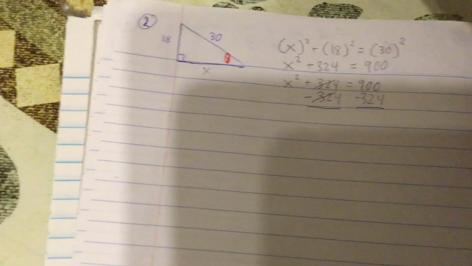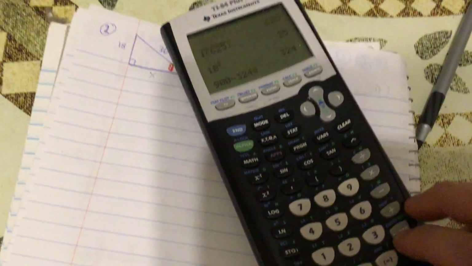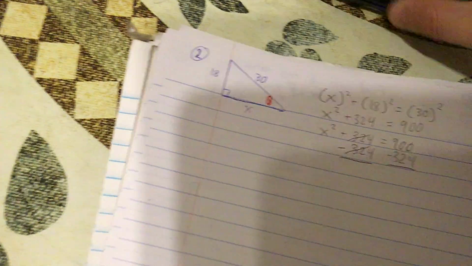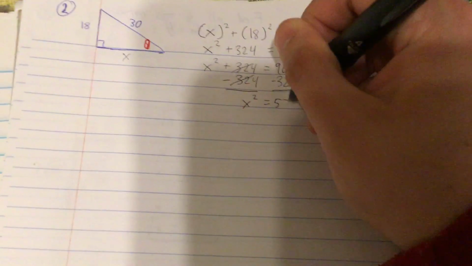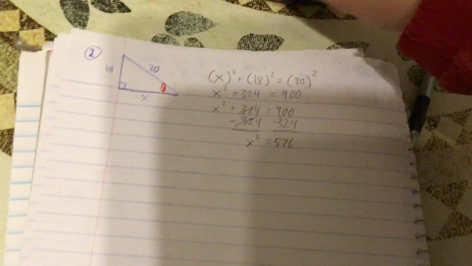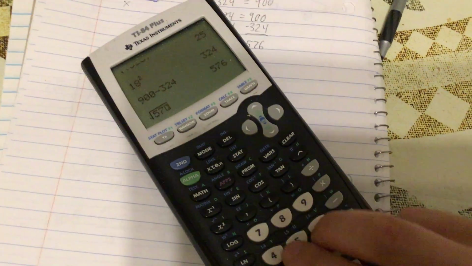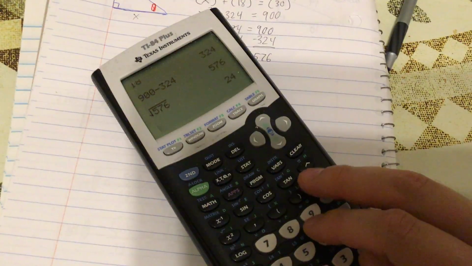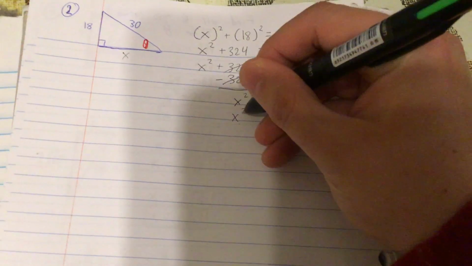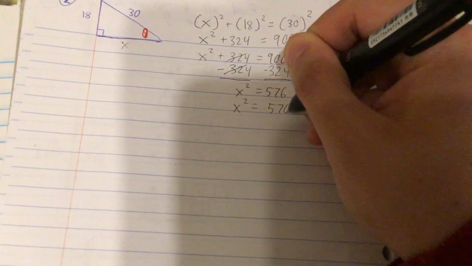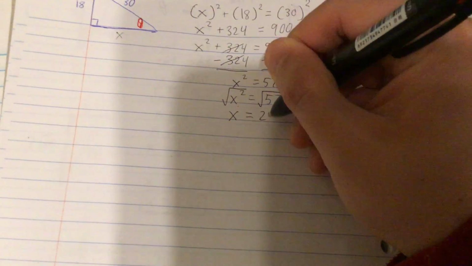So if I subtract 324 from both sides, that'd be 900 minus 324, 576. So x squared is equal to 576. And because last time the square root of 900 snuck up on me, I'm going to see, can I do the square root of 576? 24. Love it. So if I square root both sides, I love it when it's a whole number. X equals 24.